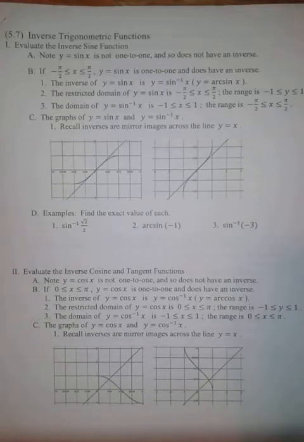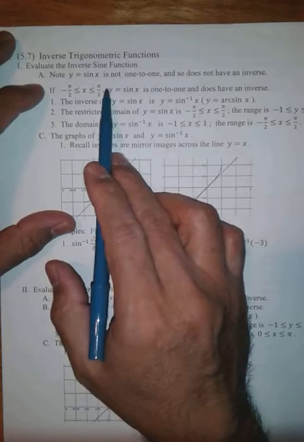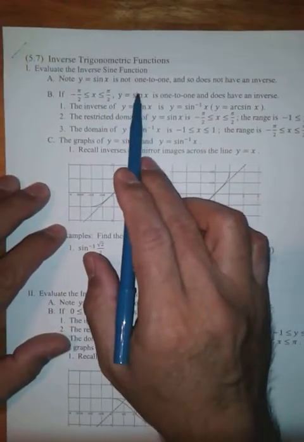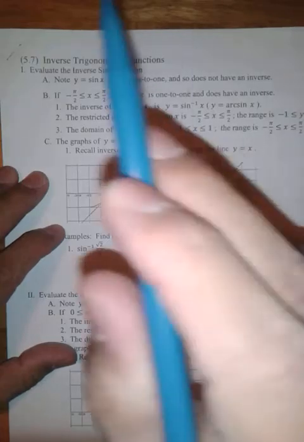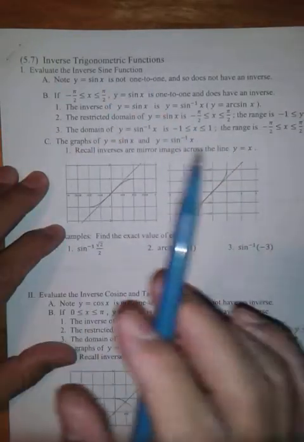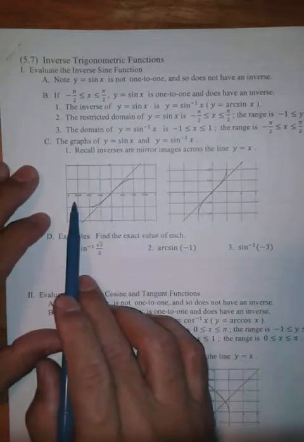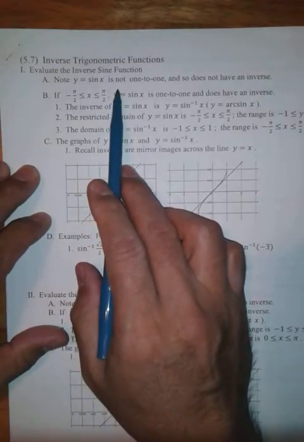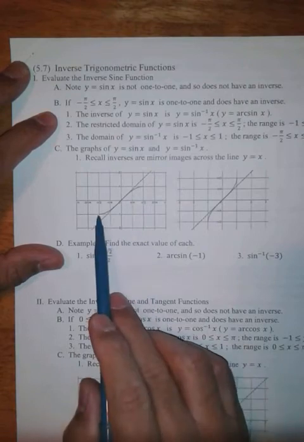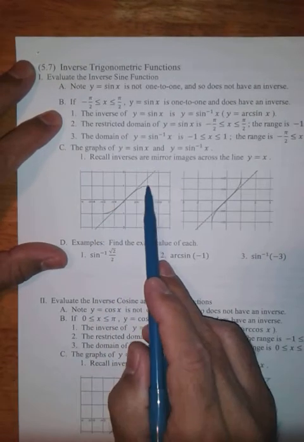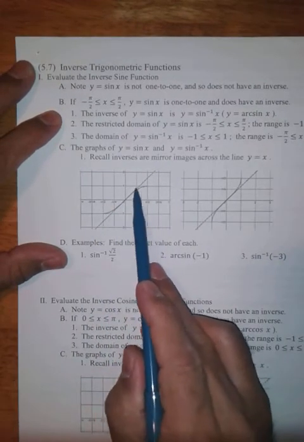Okay, this is section 5.7 about inverse trig functions. We're going to look at inverses of sine, cosine, and tangent specifically. All right, so first, if we look at just y equals sine x, because it's wavy, it waves up and down, and in fact has infinitely many x-intercepts, it itself does not have an inverse. But if we restrict the domain to from negative pi over 2 to pi over 2, notice that is 1 to 1.